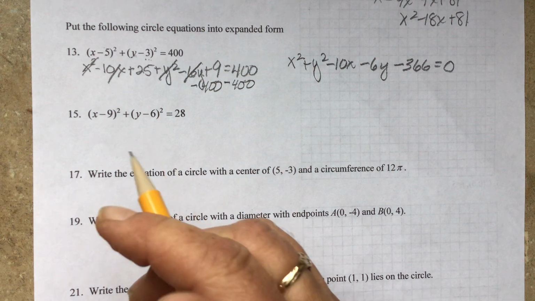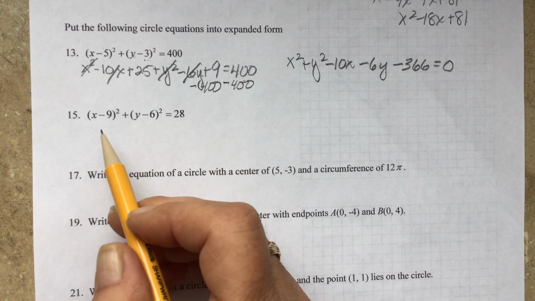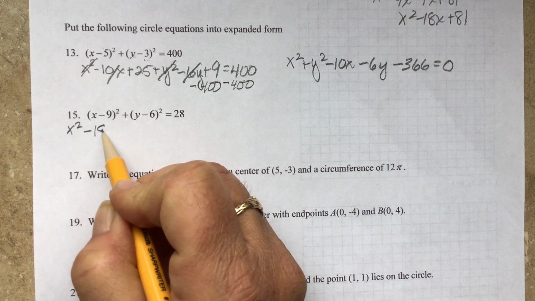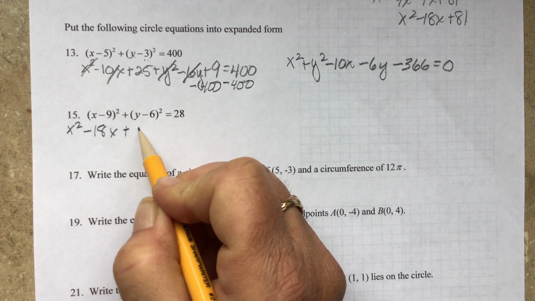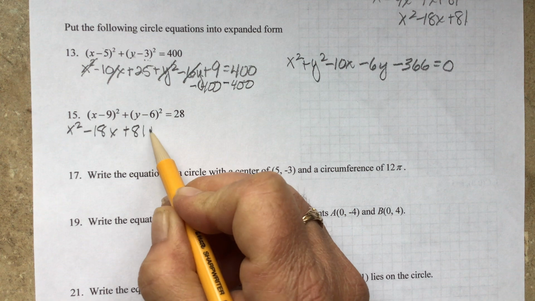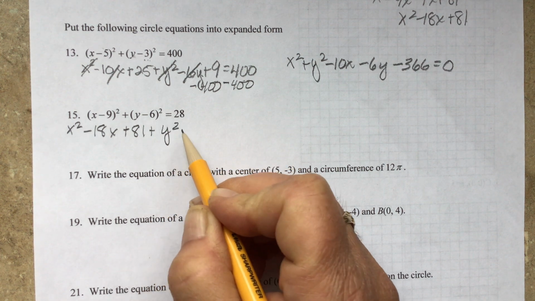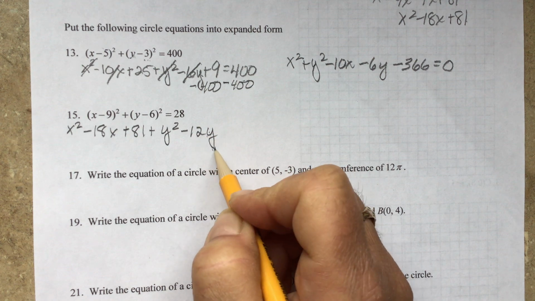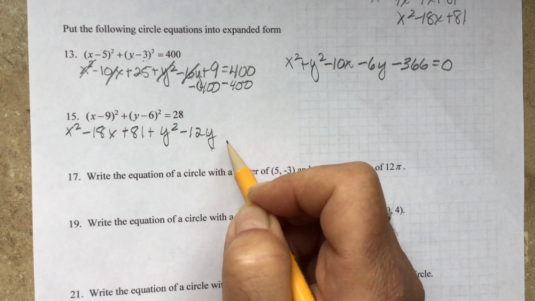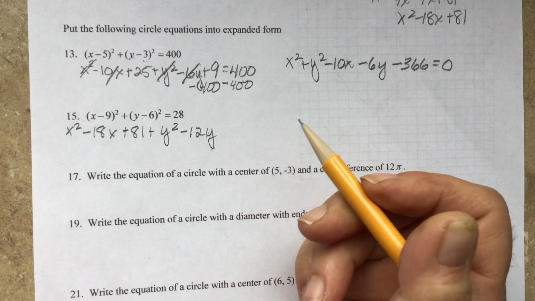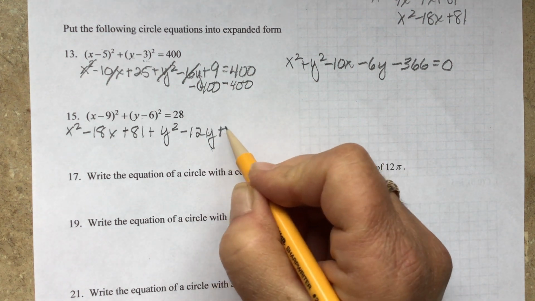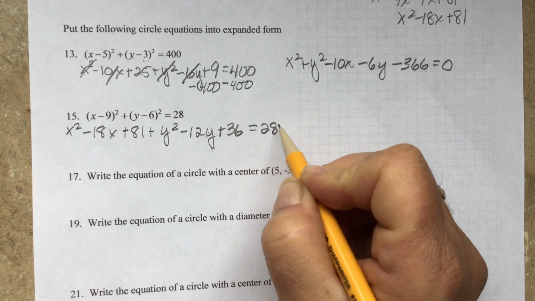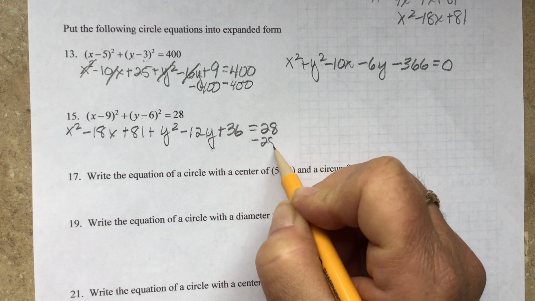Okay? All right, let's look at 15. Okay, let's use our pattern. Square it, double it, square it, plus square it, double it. Just watch out here because I know my mistake is I'll write an X again. You have to have the Y in there. And square it equals 28. Now we're going to subtract the 28 from both sides.